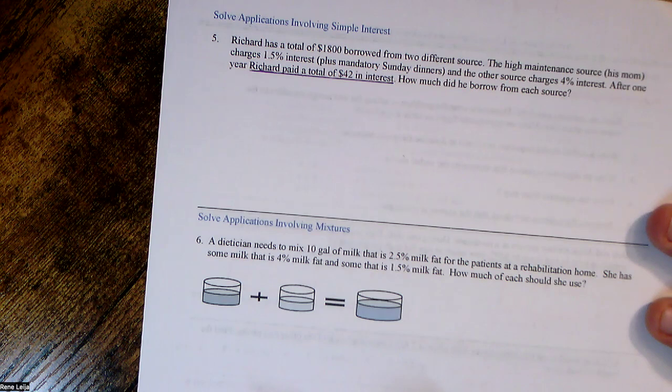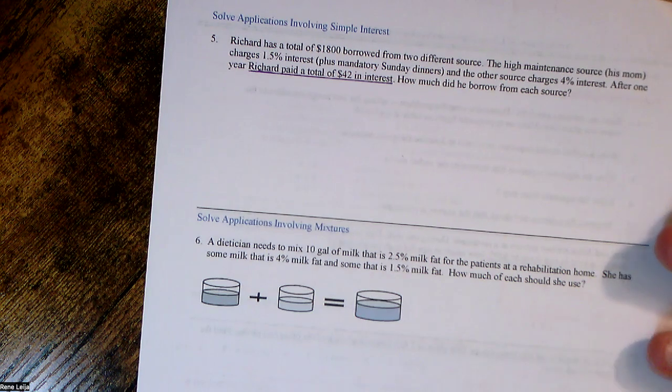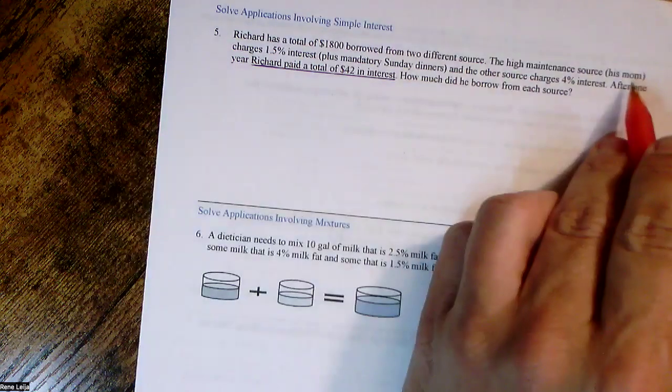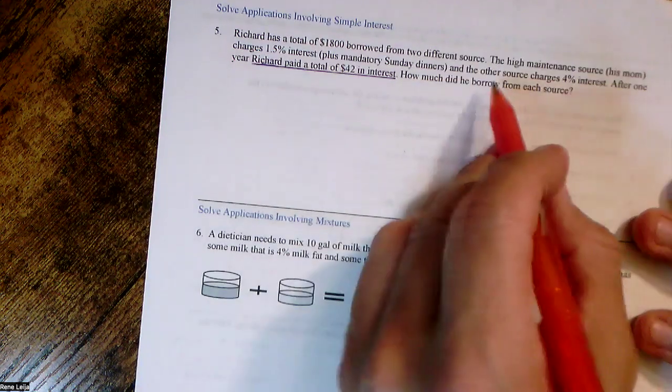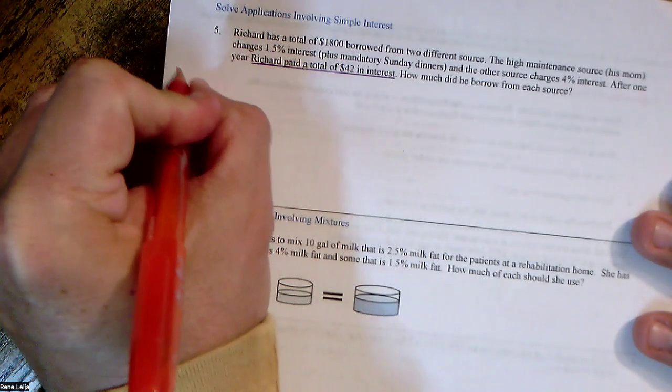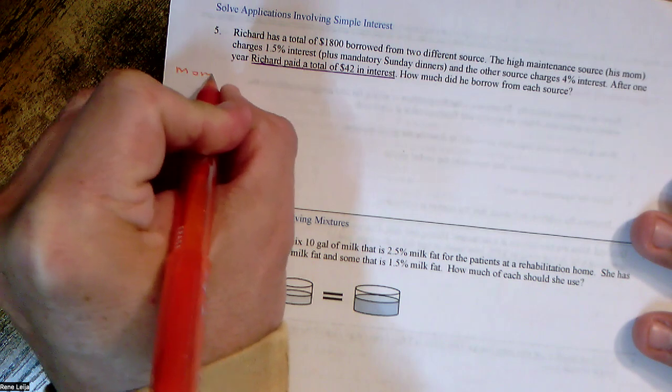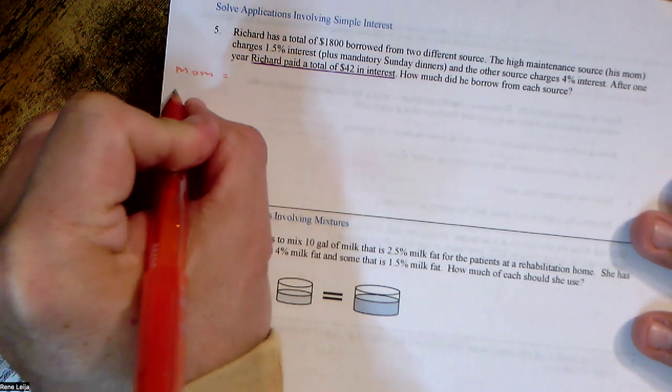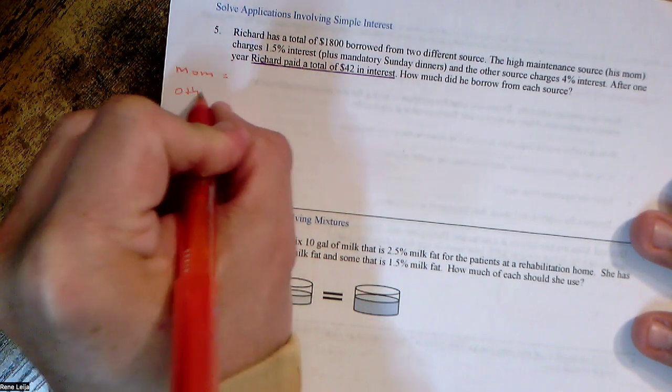Okay, so what are our sources? Well, he borrowed some money from his mom, and then we have this other source. So we're just going to say that mom is going to be something, and then the other source is going to be something else.